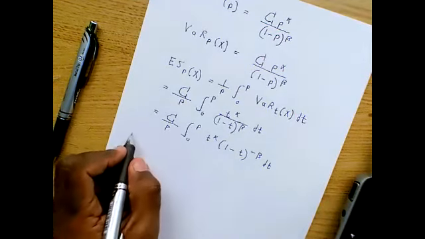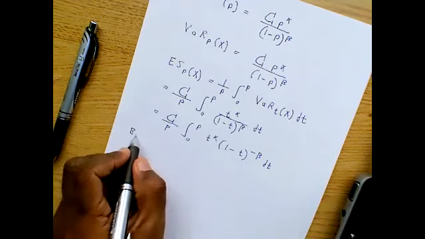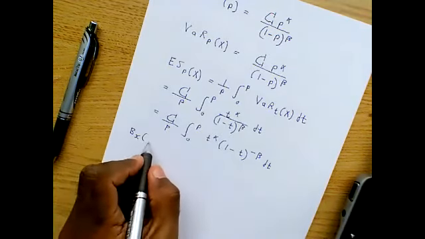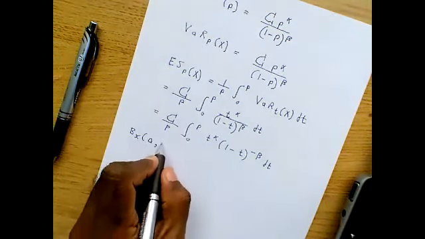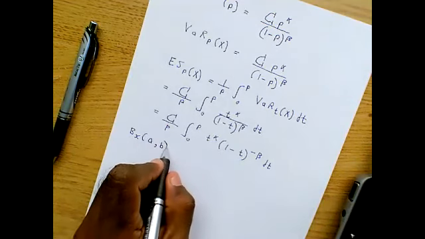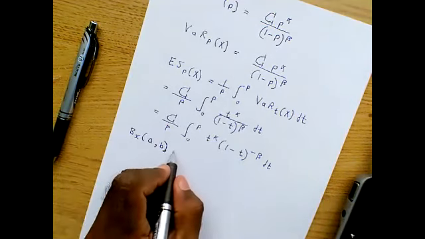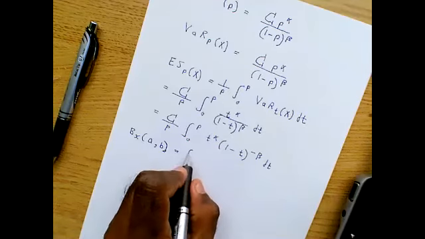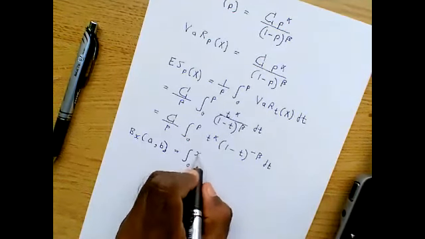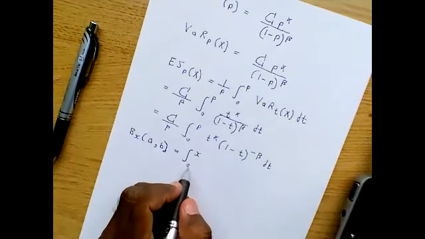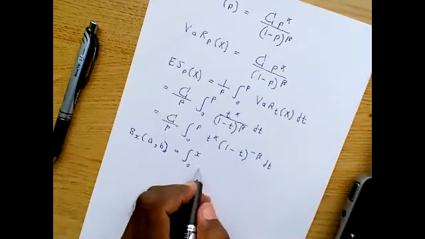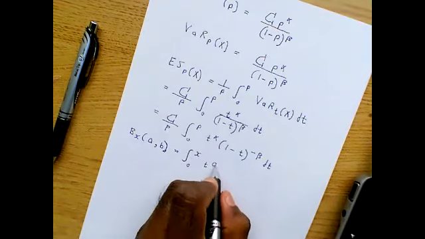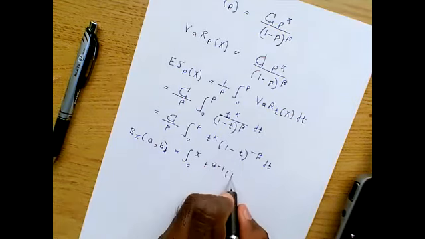In case you forgot, let me write it down again. There is something known as this notation. This is known as the incomplete. Remember, the beta function is integrated from 0 to 1 of this integrand.